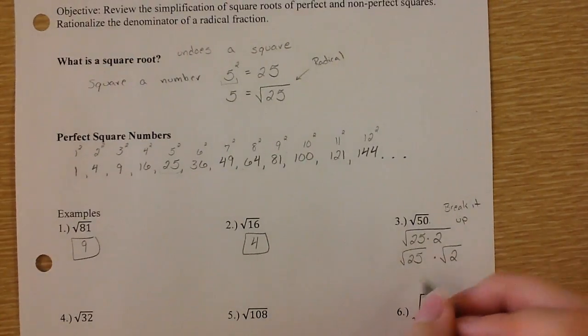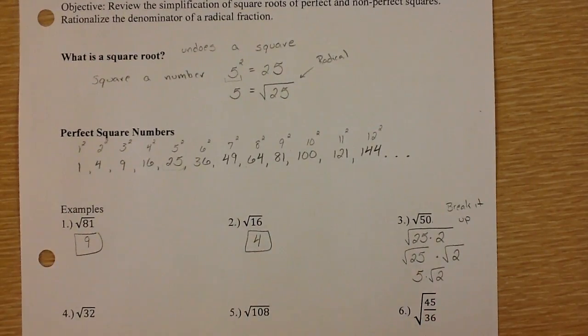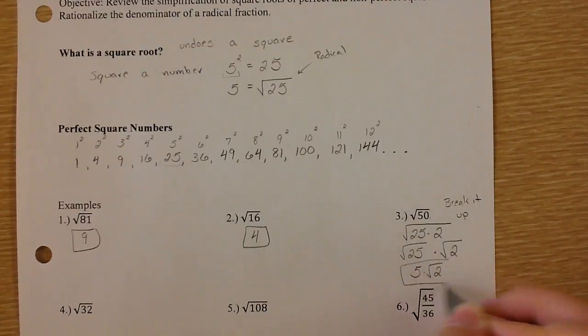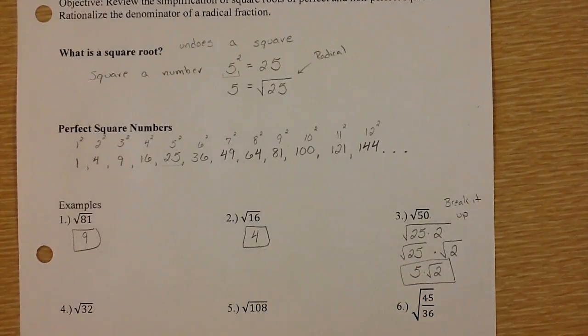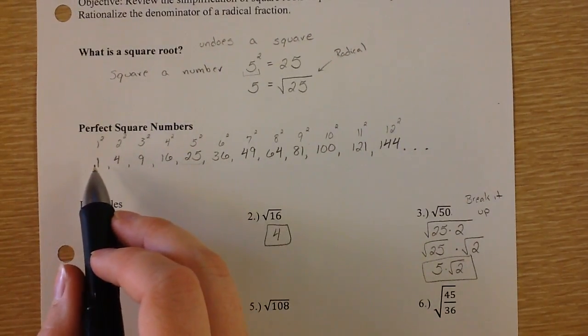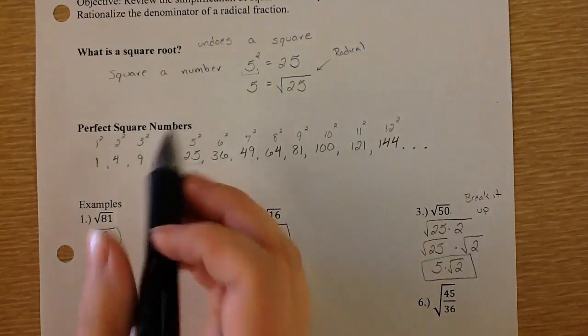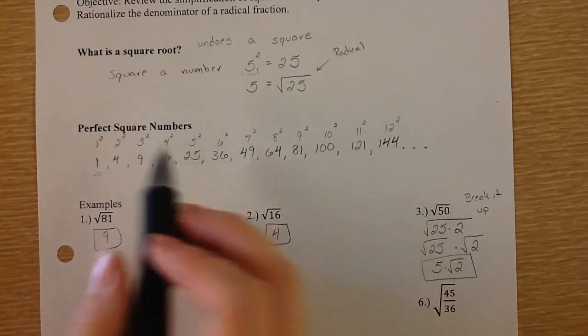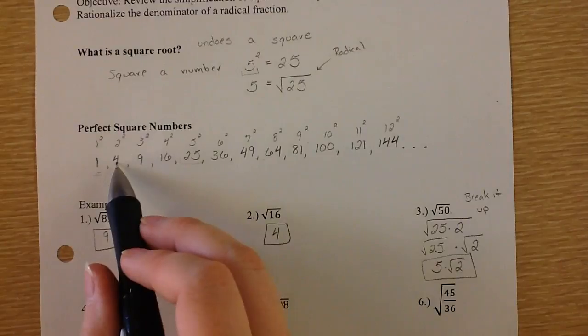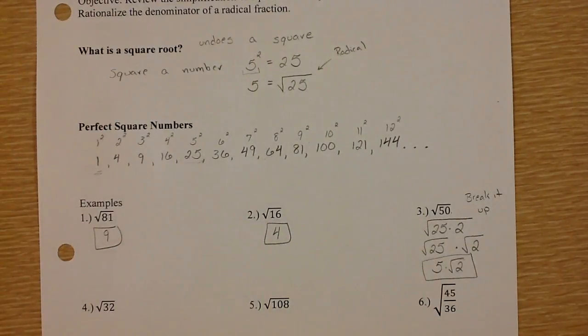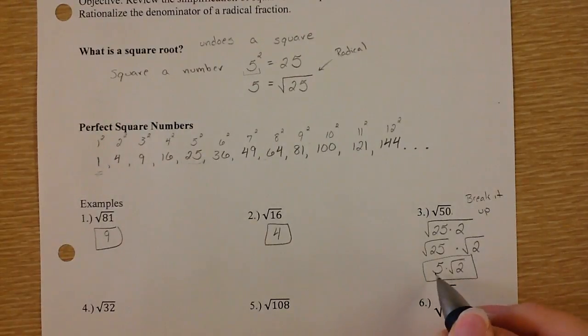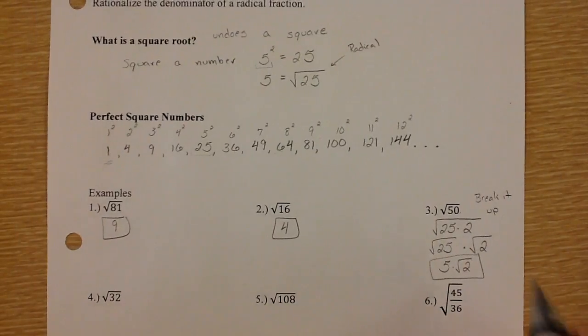And the square root of 25 is 5, so we're left with 5 times the square root of 2. That's as simple as it will go, because there's no other perfect squares that I can multiply to get to 2. I can't take 1 times 1 times 2, but that's not going to get me anywhere. So really, we don't use the 1 very often. And 4 times something to get to 2, well, I could, but it'd be a fraction, and we don't want that. So we'll just have 5 times the square root of 2.